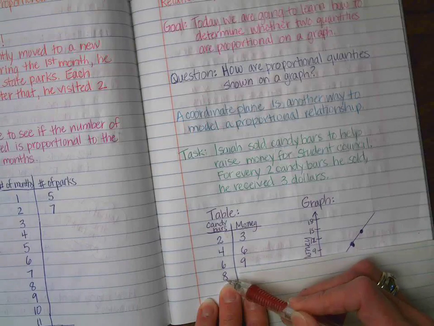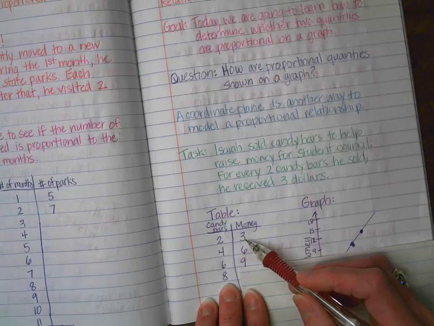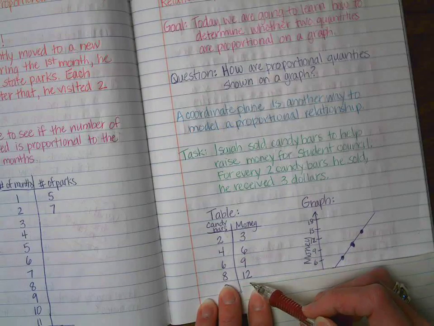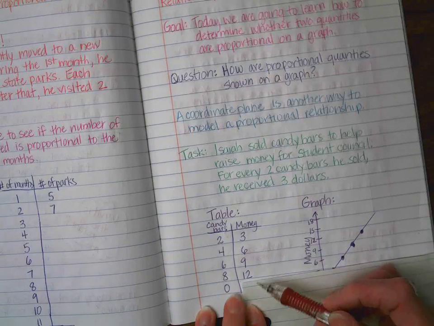How did I get from 2 to 8? 2 times 4 is 8. What you do to one side, you have to do to the other. 3 times 4 is 12. So does everybody see how we filled that out?